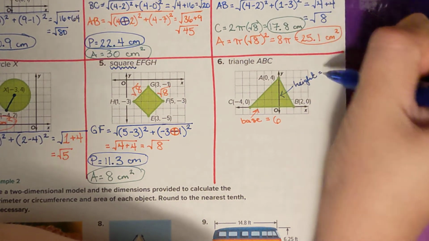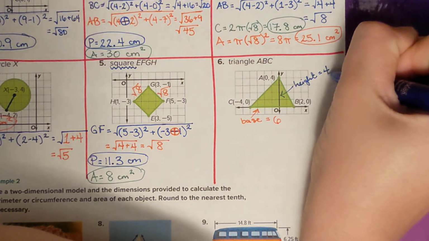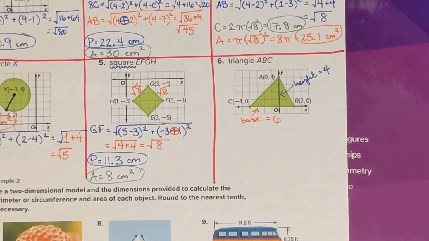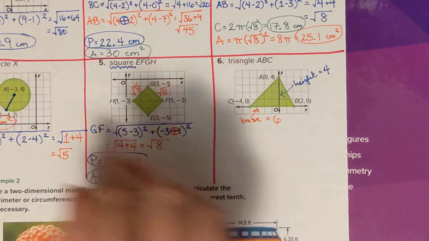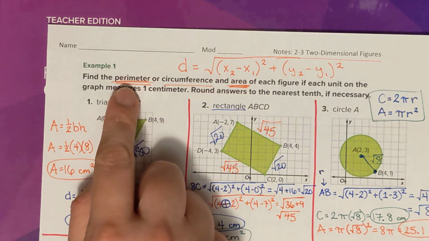That's going to be your height, and your height is 1, 2, 3, 4. Okay? So that's what we're going to use for that. Now, you only use the base and the height to figure out the area. Okay? So, what was the other thing you had to figure out besides the area? Hopefully you just told yourself the perimeter. Okay? That's what we have to find.